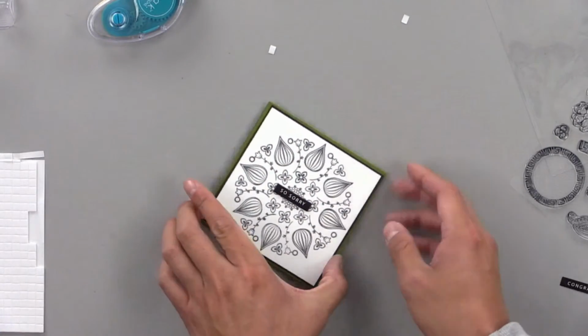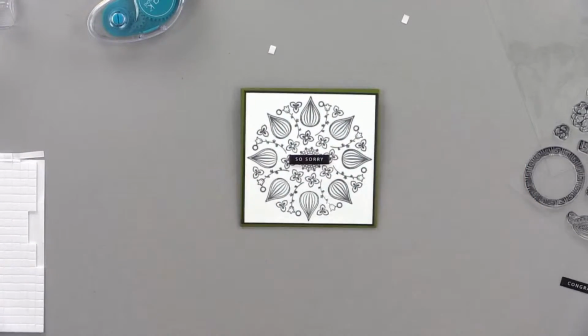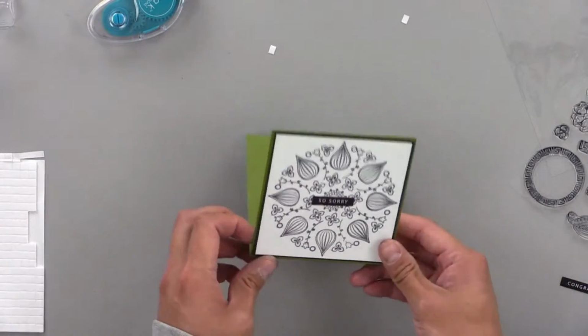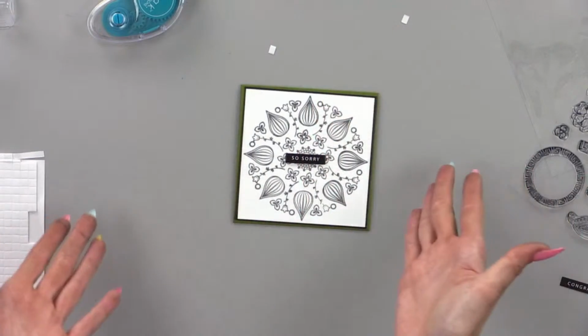All right. Perfect. Is that upside down? Yes. This was an artistic decision. This was a choice. It's a statement. We're making art. All right. Well, that is our card right now.